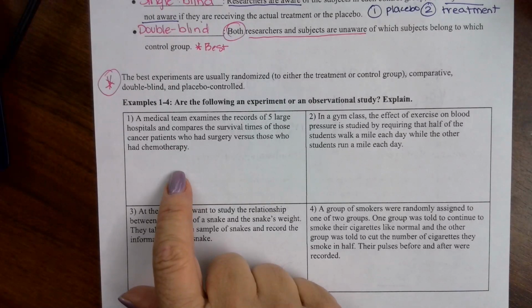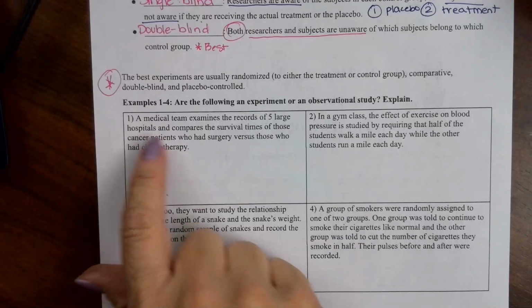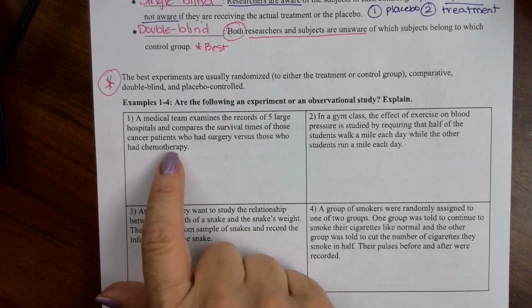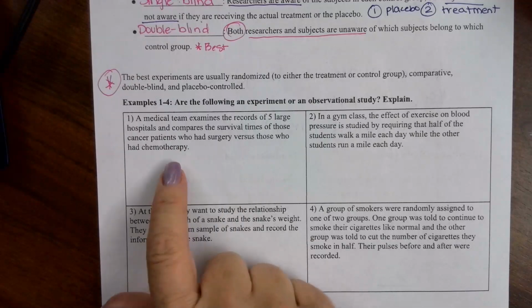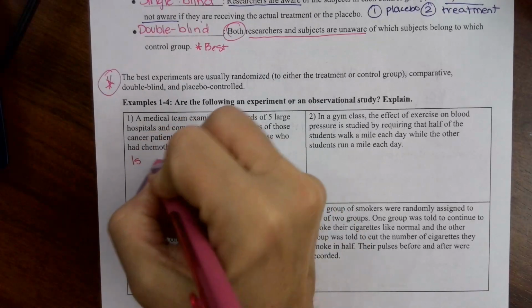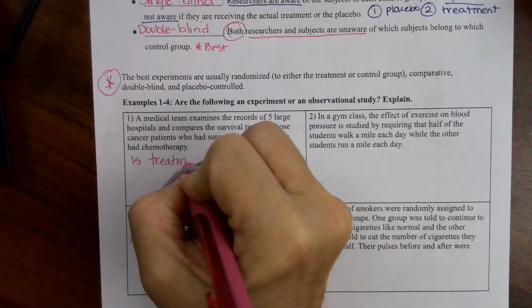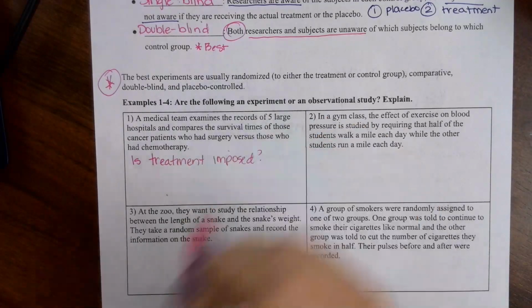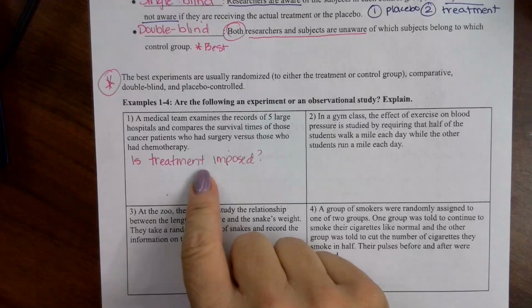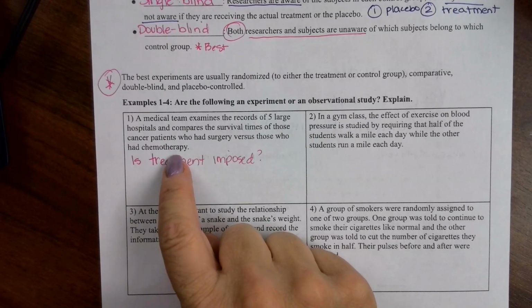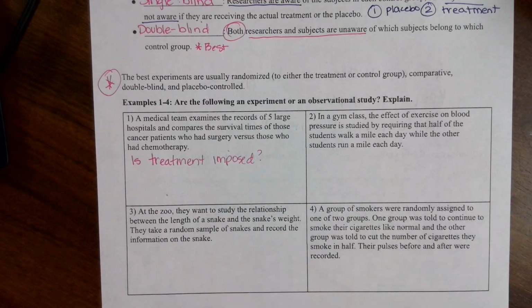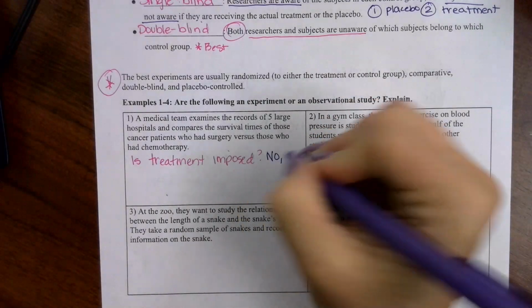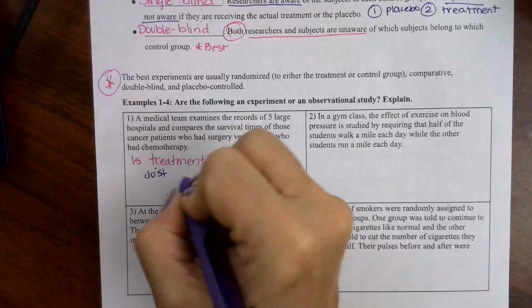A medical team examines the records for 5 large hospitals and compares the survival times of those cancer patients who had surgery versus those who had chemotherapy. So I'm going to ask my question: is treatment imposed? Originally you look at this and you say, yes, it's imposed. Some had surgery and some had chemotherapy, but that's not really what happens here. In this case, no, treatment is not imposed. It is just recorded.